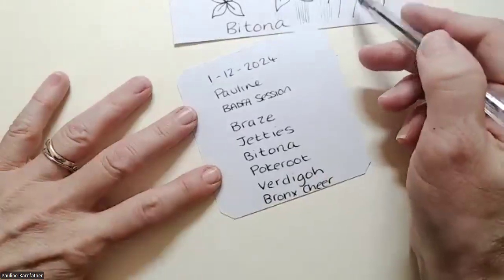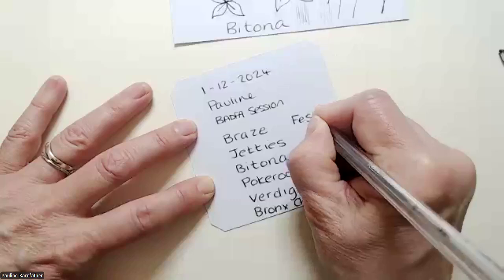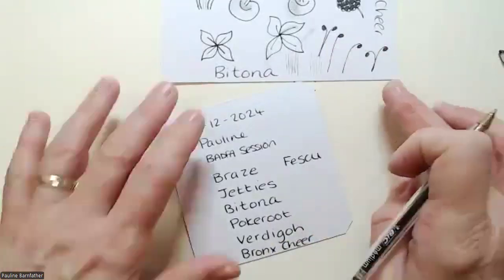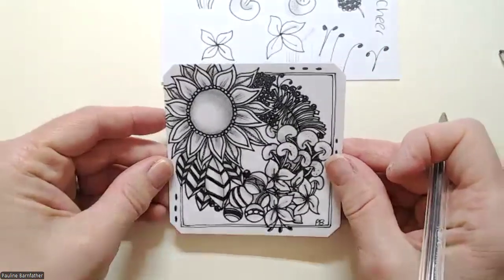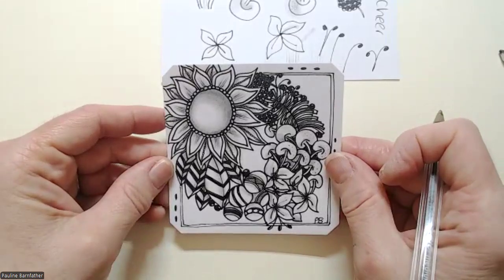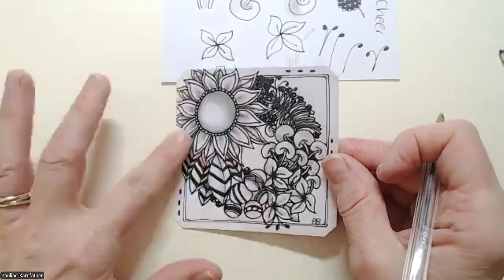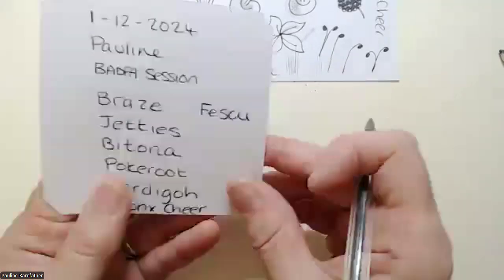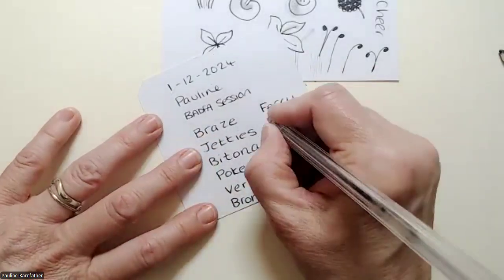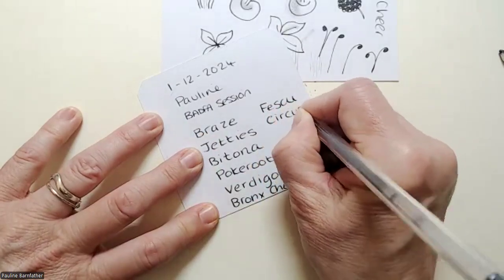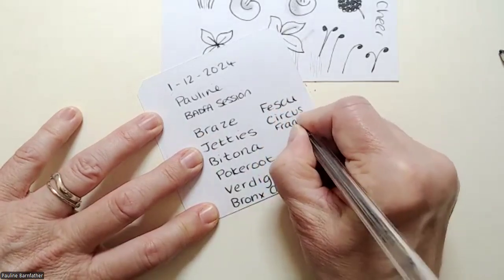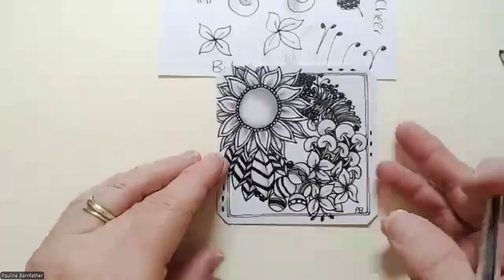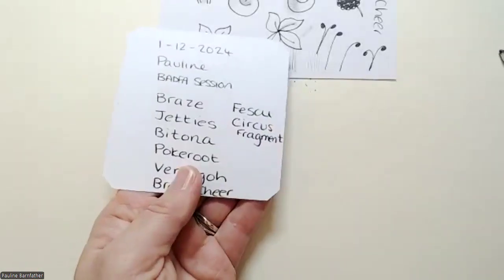And we had Fescue. I'll have to put that over this side. Fescue, which is the little foliagey, like the little aerials. They're like little aerials, aren't they? And then orbs. And this pattern here is actually taken from another pattern, so it's a fragment. I'm going to just call it Circus, and we just say fragment because it's a part of another tangle. So the petals that we used were part of another tangle, so we just call it Circus fragment.